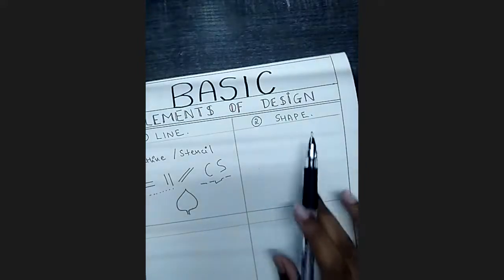Okay, so we all know what shape is. Shape is a closed space. If you see over here in this element, I left it open. I didn't need to put any details in it, so I left it open and it's okay. But in shape, you put all the lines, and it makes a closed space completely.